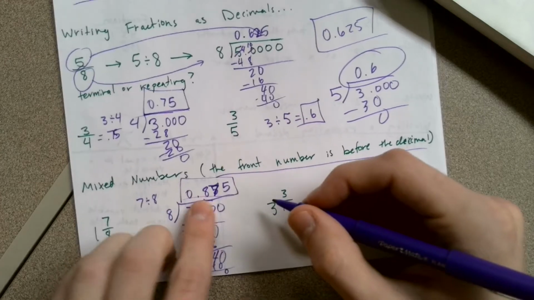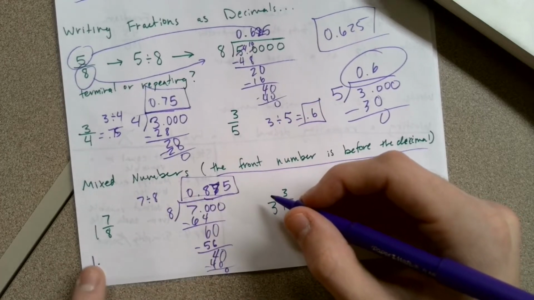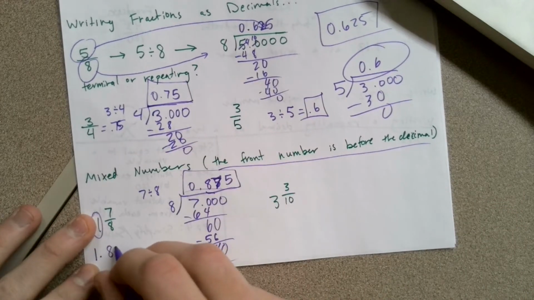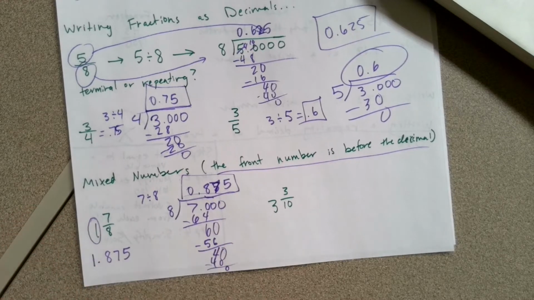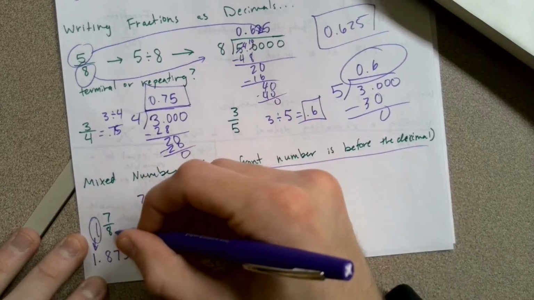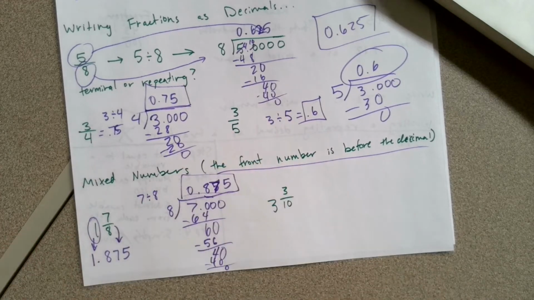Here's what we got for our decimal point. We're going to add that on to our 1 that's already sitting in the front here. So we're going to get 1.875. Notice I just carried down that 1, and then I found the decimal for this and brought it down to there.